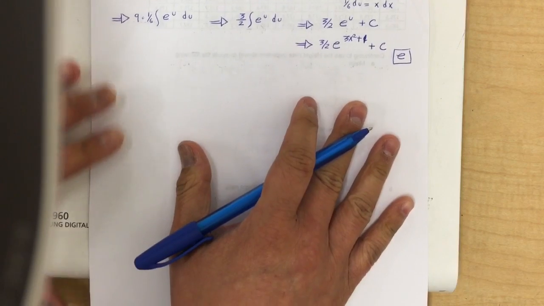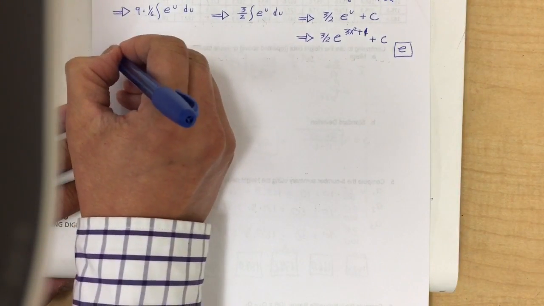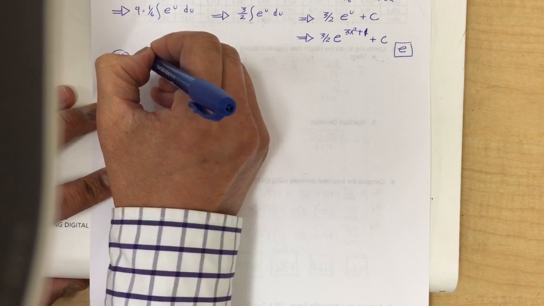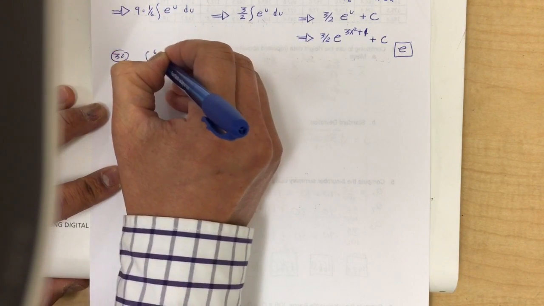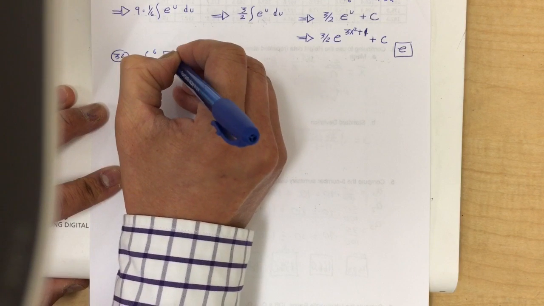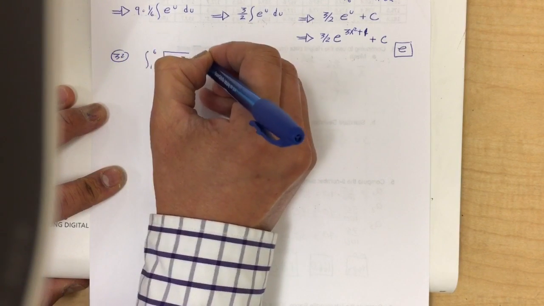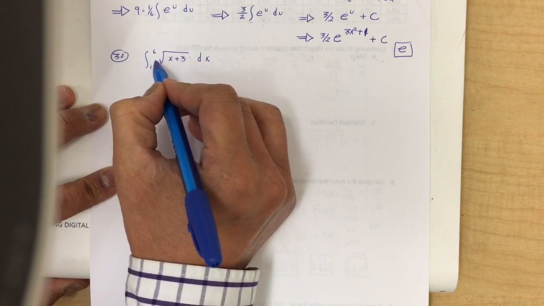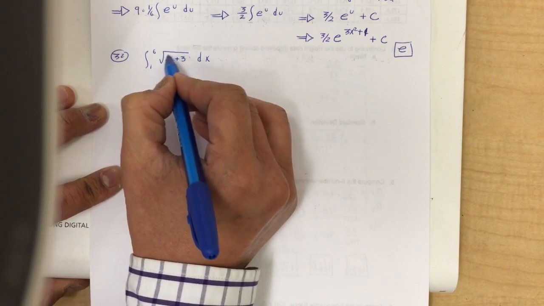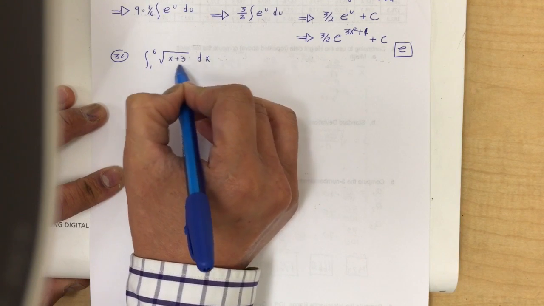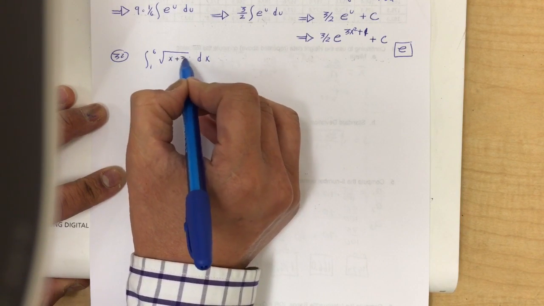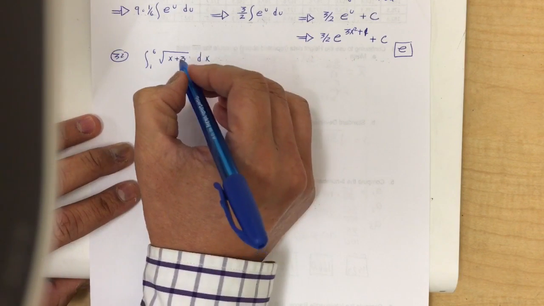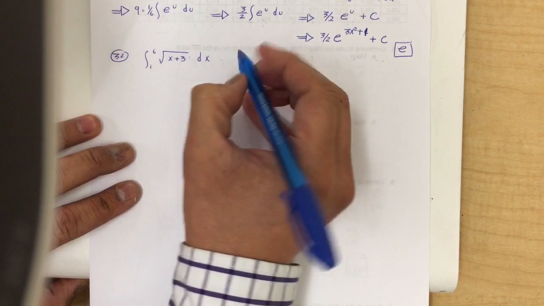Let's do 32. So 32 is the integral from 1 to 6 of the square root of x plus 3 dx. Now, whenever your integral involves a square root and there's more than just the letter x in there, or if the operation inside is two terms, then you most likely need to do it by u substitution.